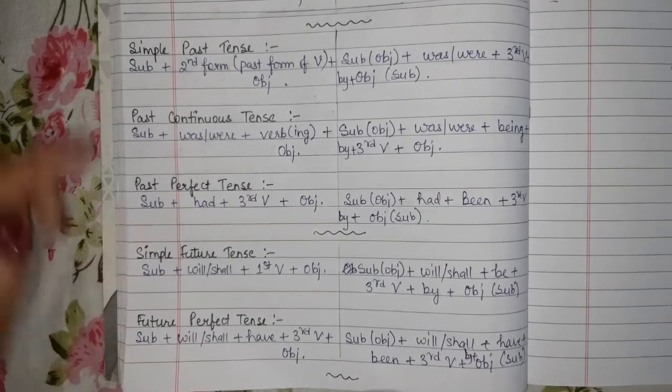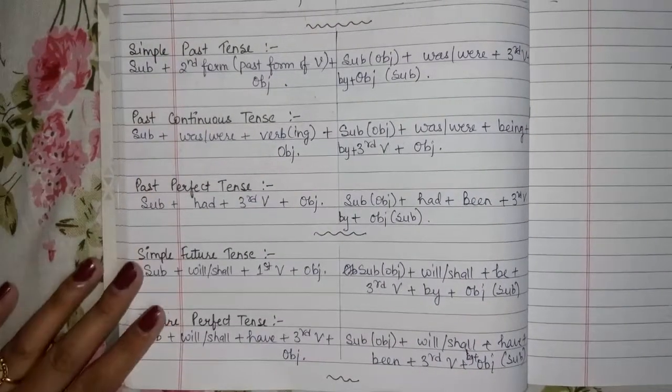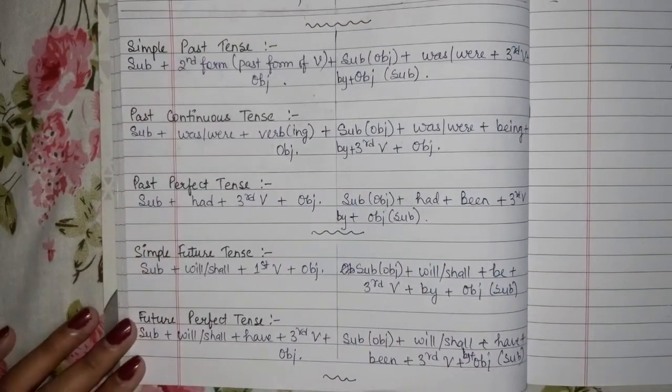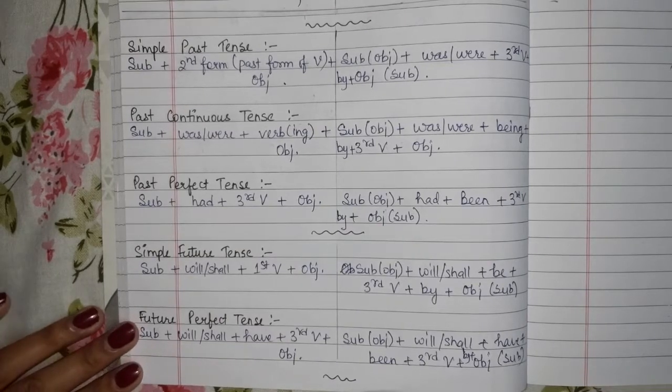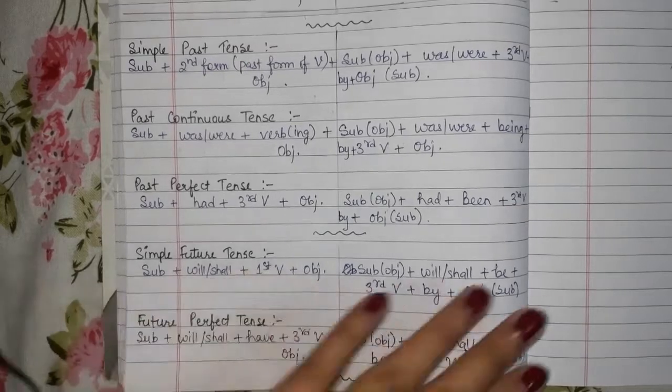So in total how many? There are 3, here 3, that's 6, 7, 8. In total, 8 formats you have to memorize, and I think it is a very easy job for you to do. I think obviously you can do this, and you have to do it.